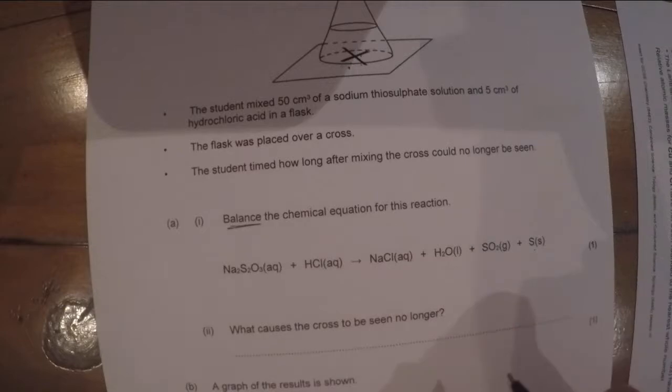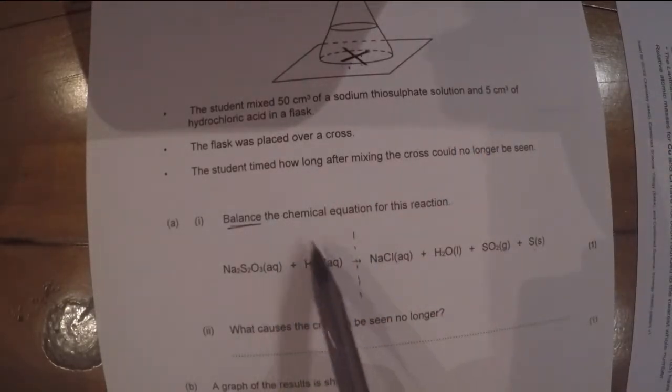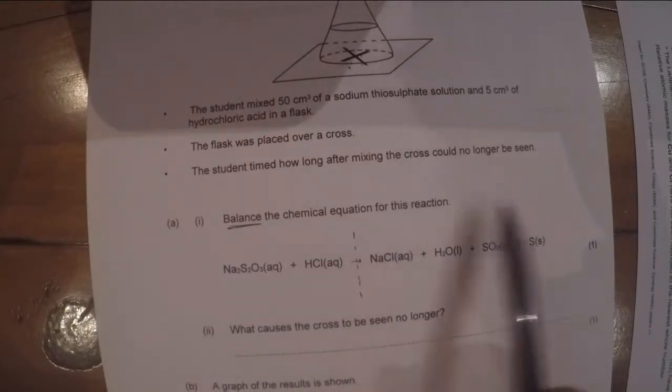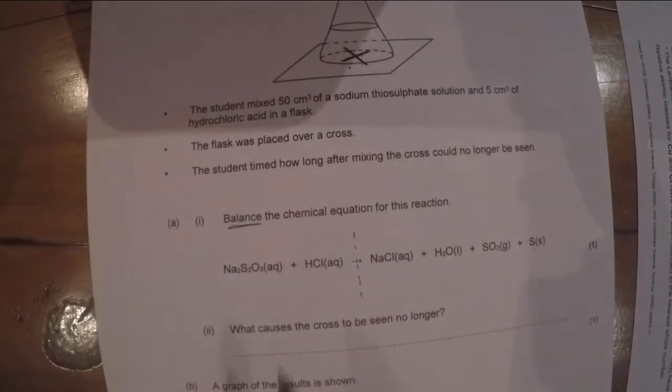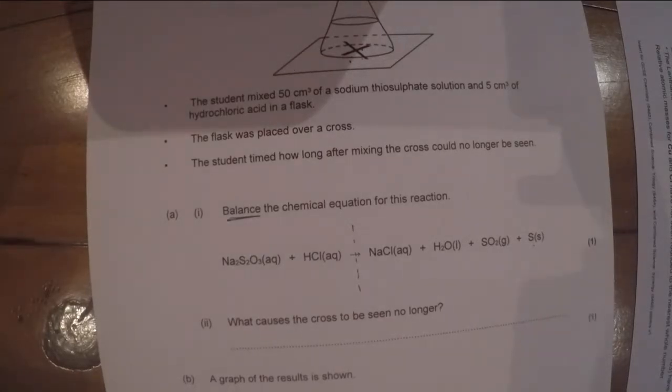And this one is a bit of a beast, isn't it? There's a lot in here, a lot of different elements, a lot of numbers to try and work out. So if we're balancing, what we're trying to do is make sure that all of the atoms on the left end up somewhere on the right. So we've got to make sure we've got the same number of each type of atom on the left side as the right hand side. There's a lot of atoms to look at, so it'd be good to have a bit of a technique.